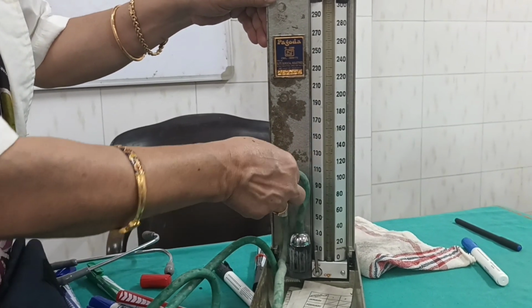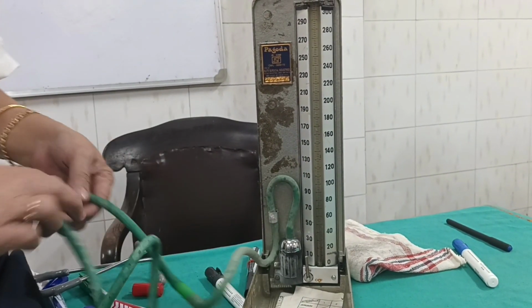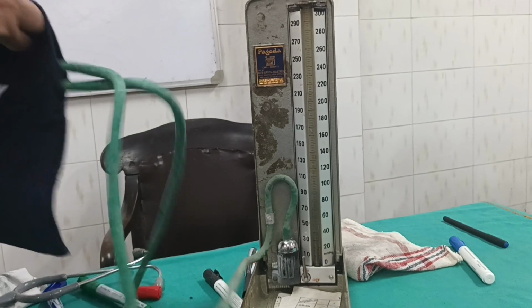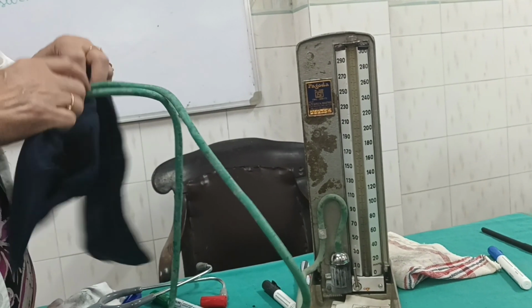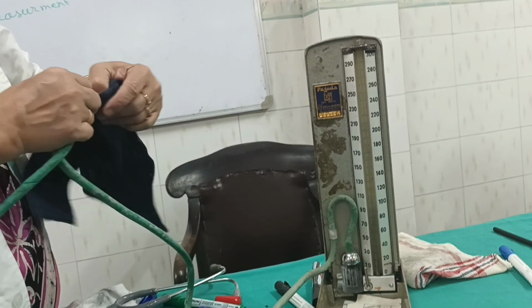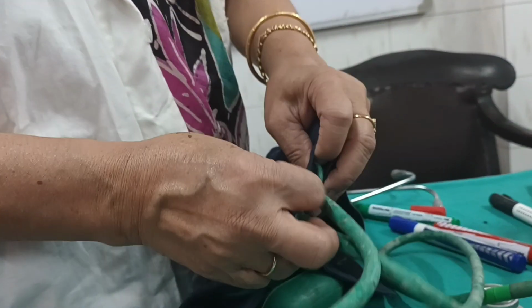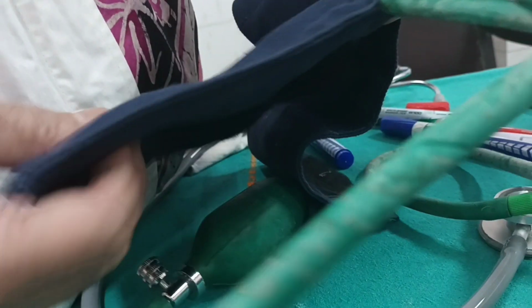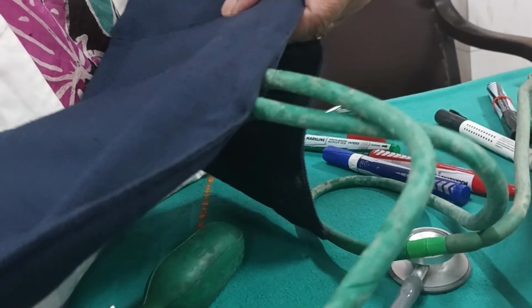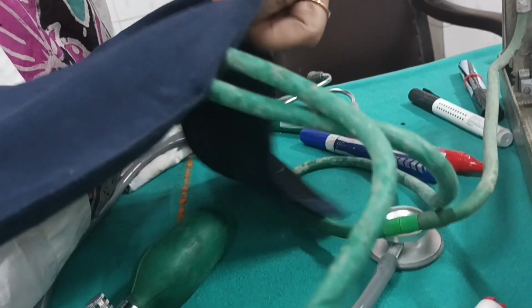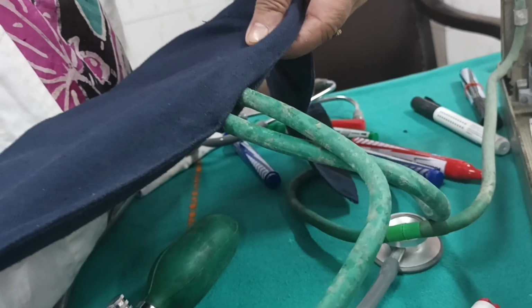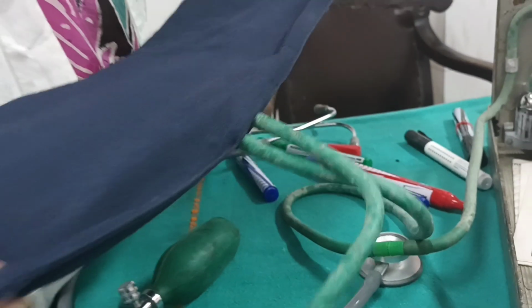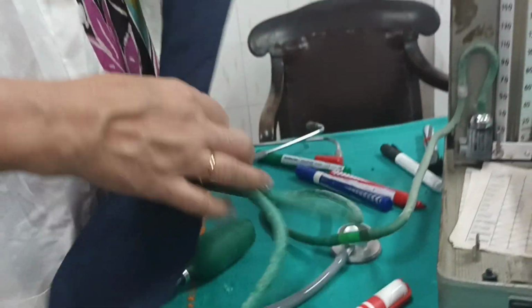Now, from the short limb, one tube is coming and this is attached to a cuff. This is called the Riva-Rocci cuff. See this rubber bag inside. It is enclosed in a cloth, and the rubber bag is up to this. You can palpate it and feel it. This is a rubber bag enclosed in a cloth with a velcro.